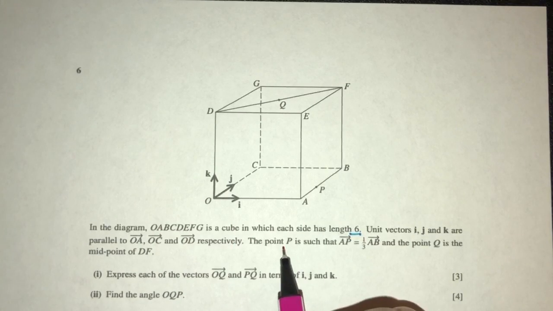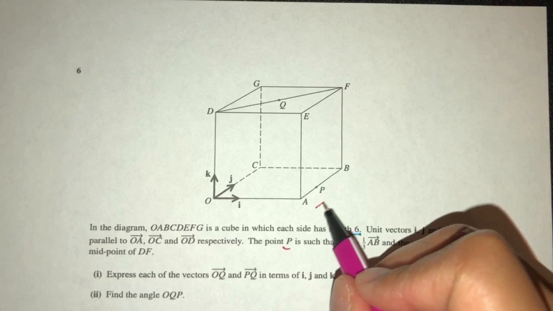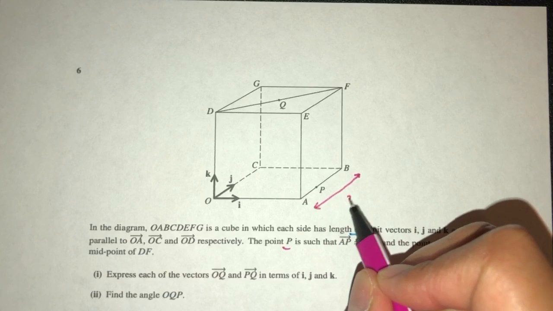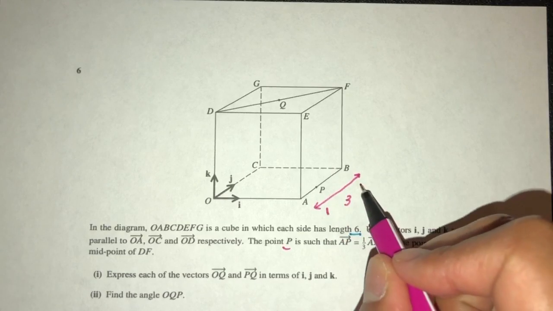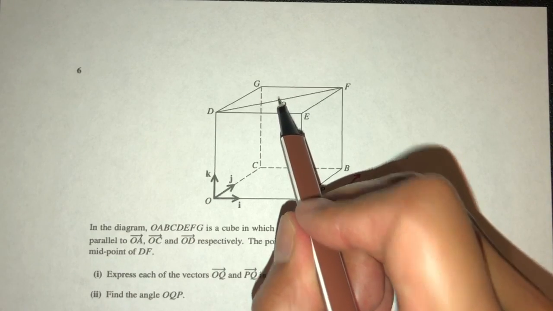Now the point P is such that the ratio of AP and this will be 1:2. For example, if the whole thing was 3, this is 1, this means this is 2. Hope that makes sense, according to the ratio given to you. Now the point Q is the midpoint of DF, it is exactly in the middle.